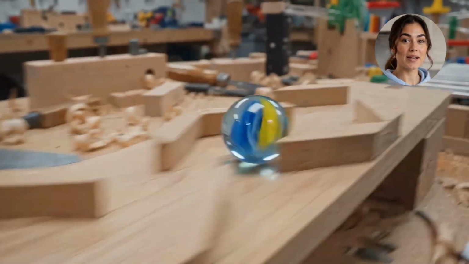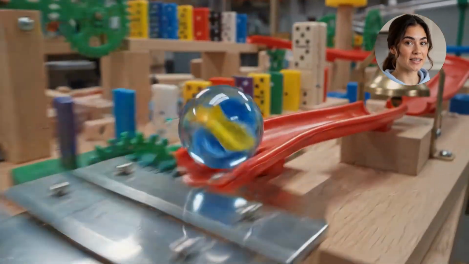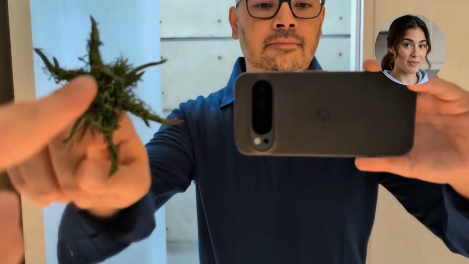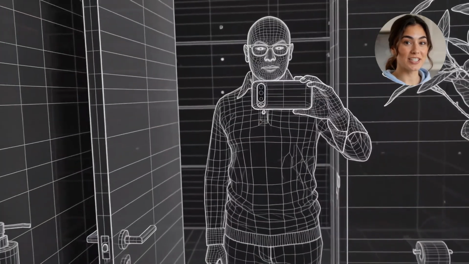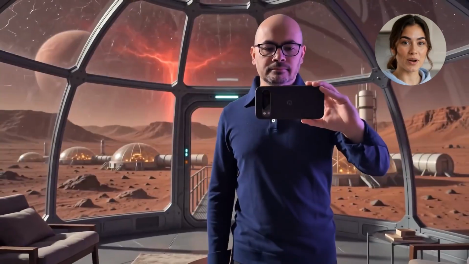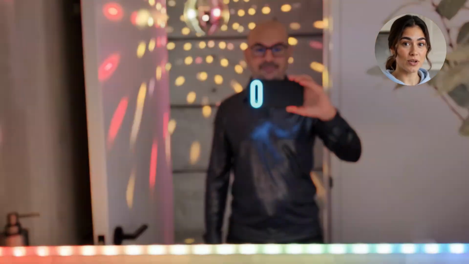So concretely, you can now feed it text, images, existing video clips, and audio all at the same time, and it stitches all of that together into one output. You're not just typing a prompt and hoping, you're directing.